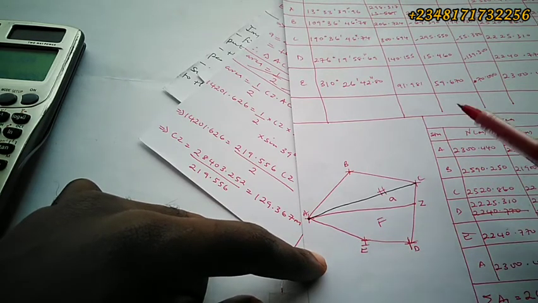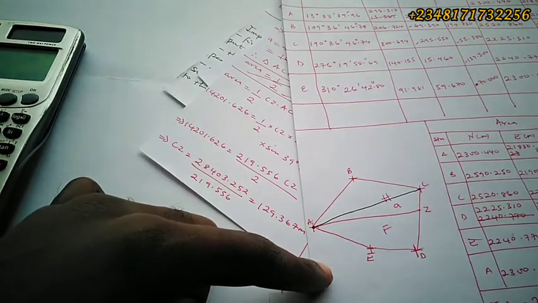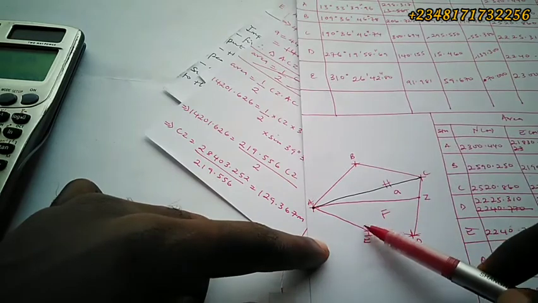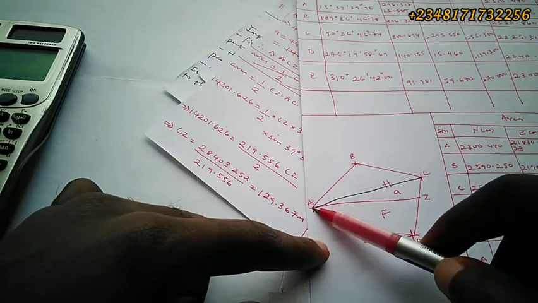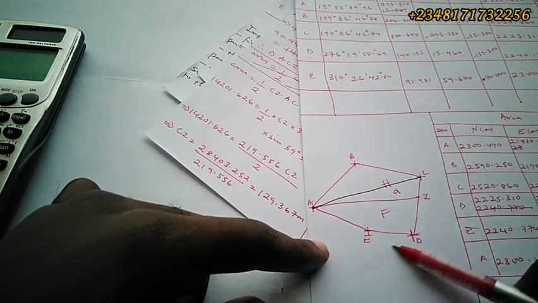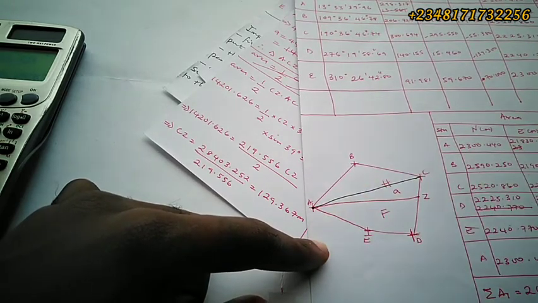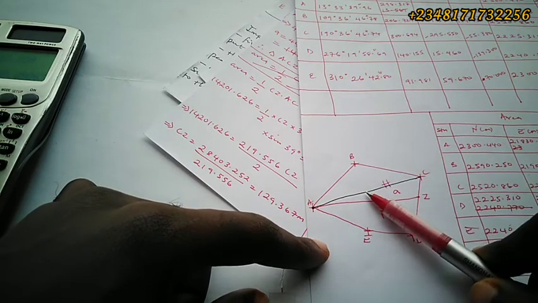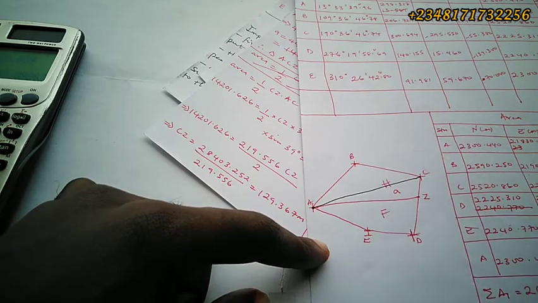Then the next thing is from E to A, which is actually the closing line. We have 310. And you can see that 310 is also on the fourth quadrant. So this is actually a sketch. Your own sketch might be better than this, but the most important thing is to ensure that the elements you got from the back computation are well spelled out on your sketch, because it will help you a lot when you want to proceed. Are we together, please?